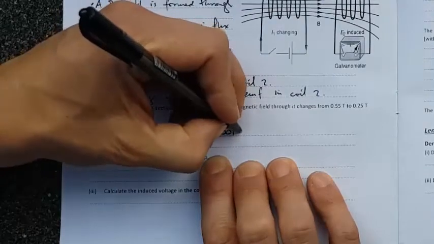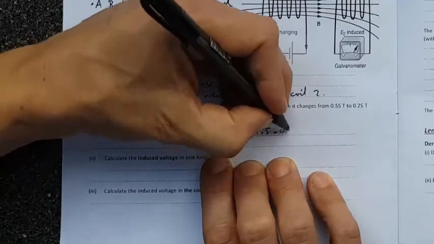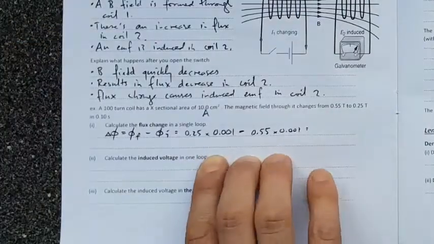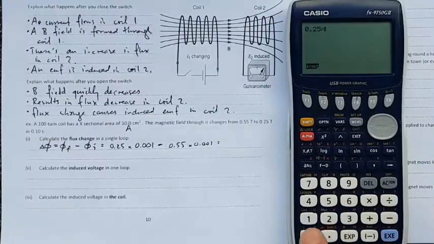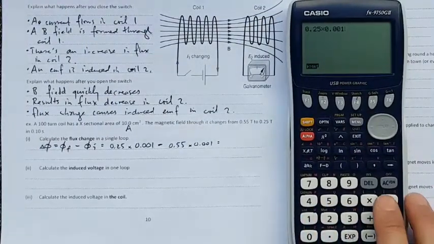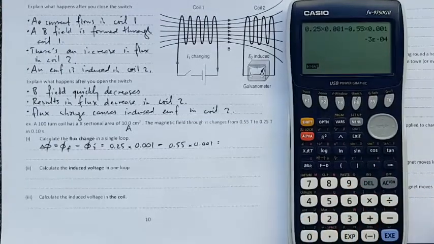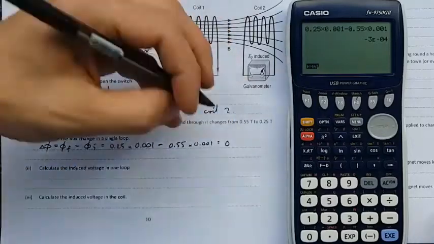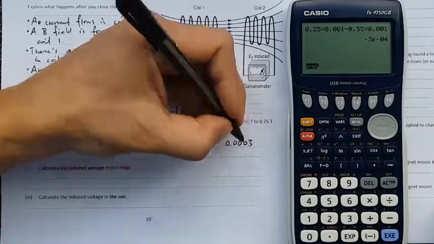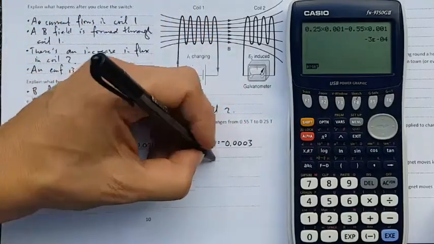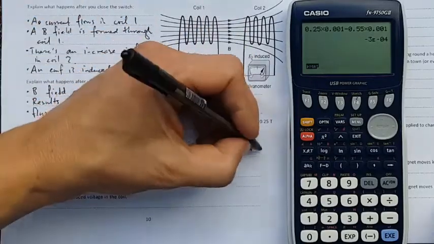And then we're going to subtract the initial, which is 0.55 times 0.001, and that gives us a flux change of negative 0.0003, or negative 3 times 10 to the negative 4, and flux is in Weber.